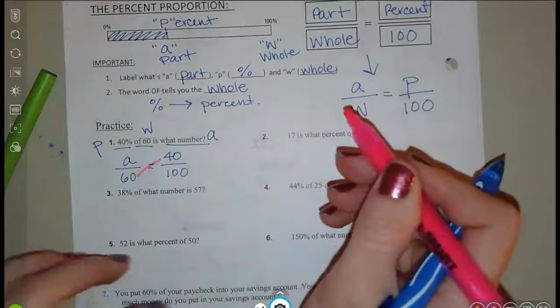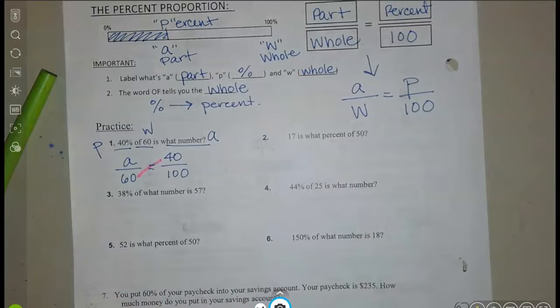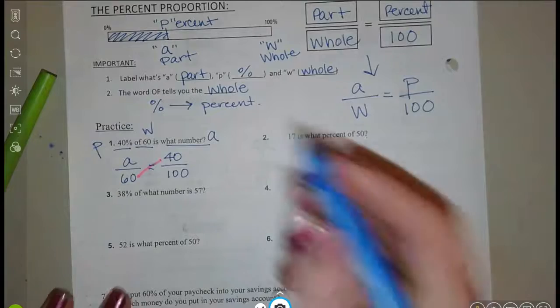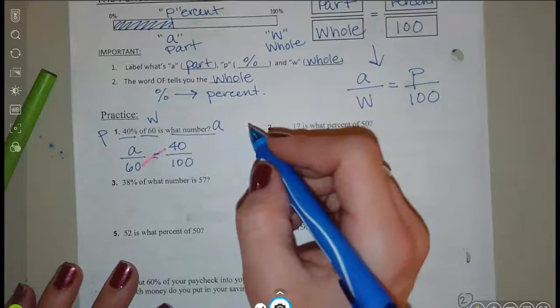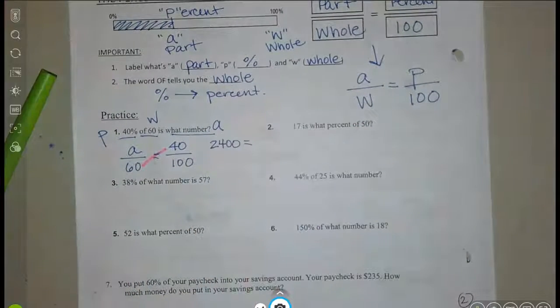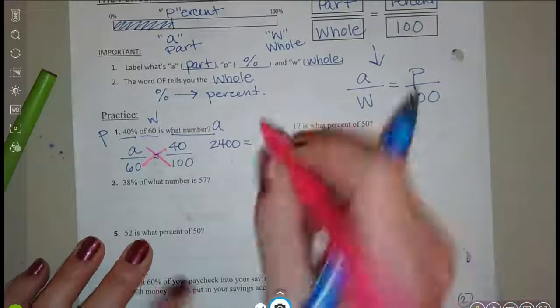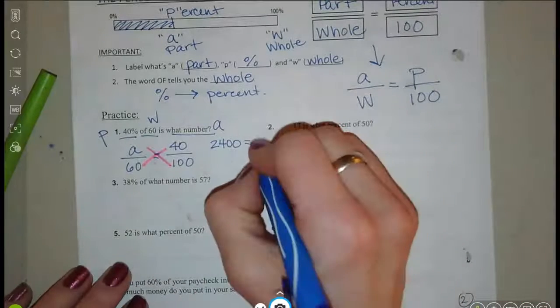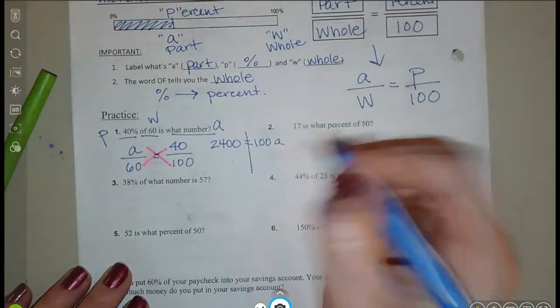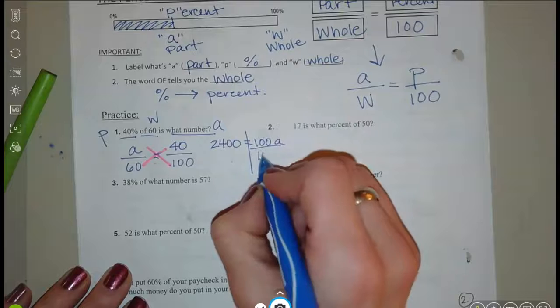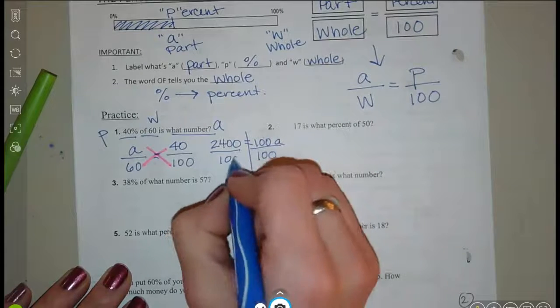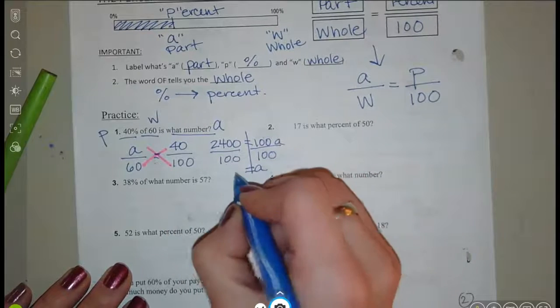Calculators. 60 times 40 is? Oh my goodness. Type in 60 times 40. And then multiply 100 times A. Gives you 100A. Get A by itself, so divide by 100 on both sides. What's A? Done.